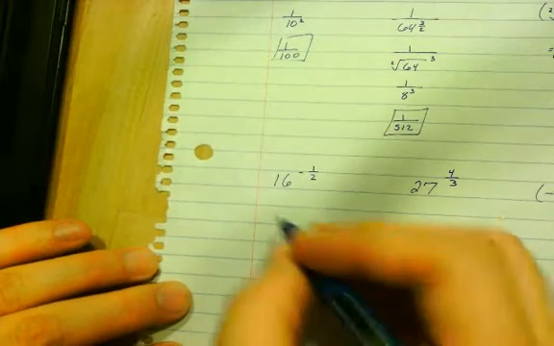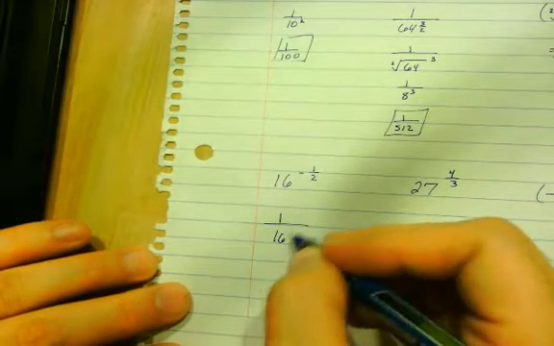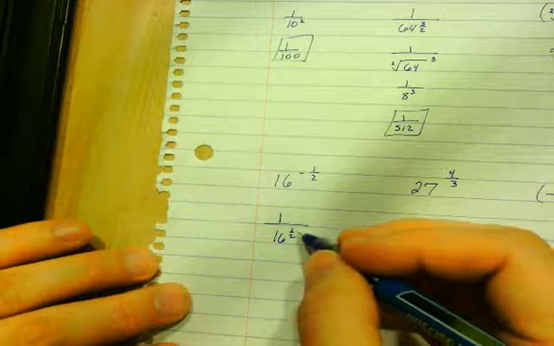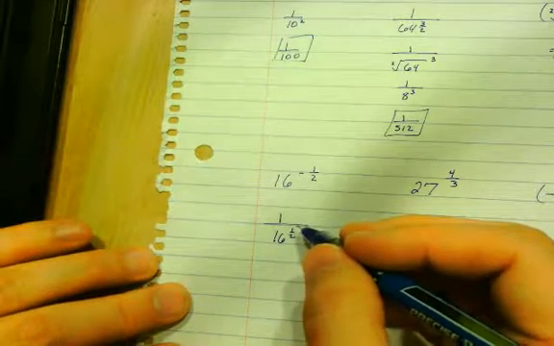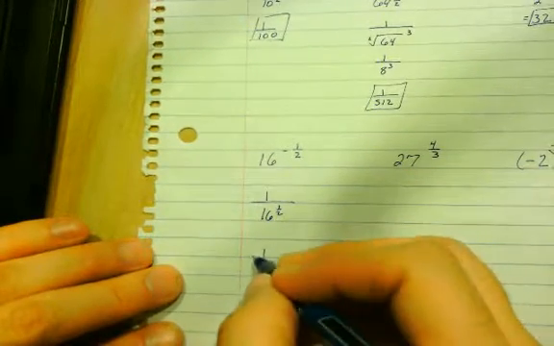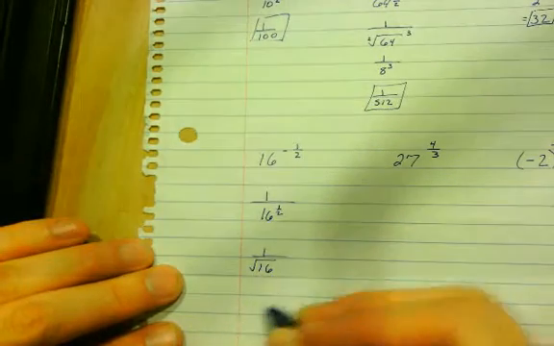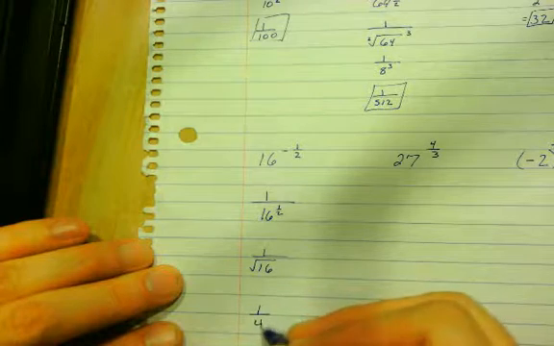16 to the negative 1 half. 1 over 16 to the half. So the negative just tells me to flip it. Do not make the answer negative when the exponent is negative. It's the square root of 16, which is 1/4.